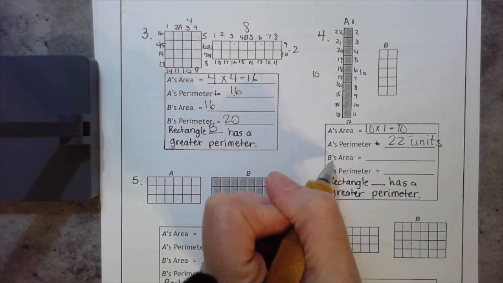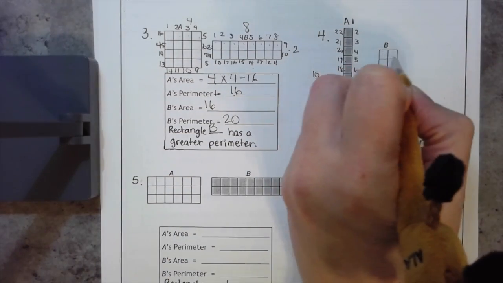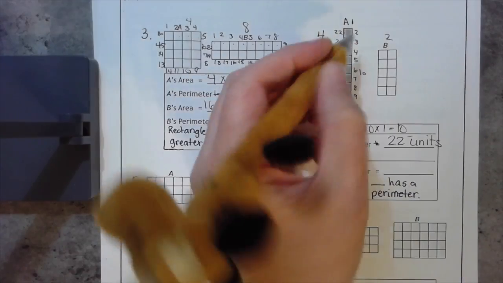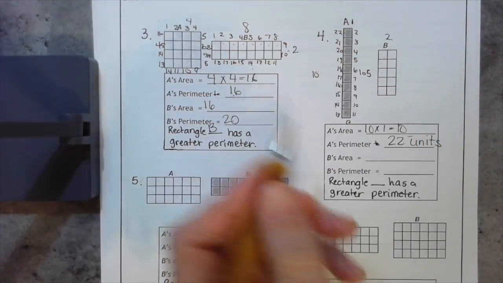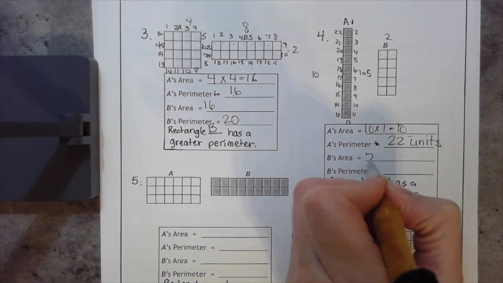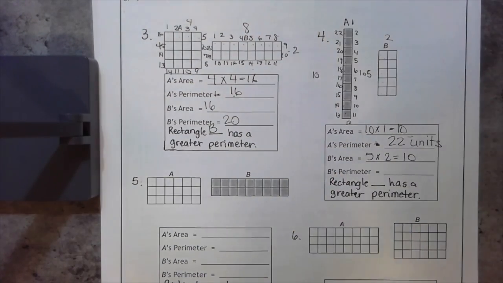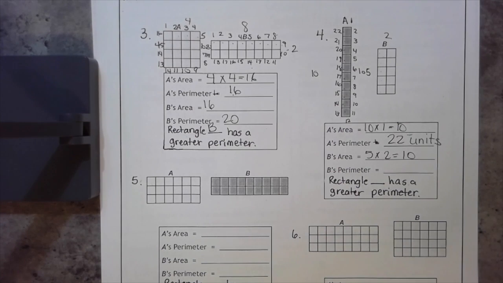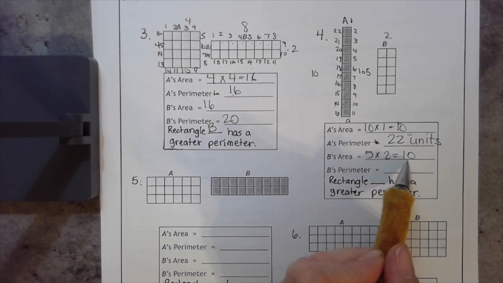Now I'm going to do B's area. Okay, so it's 2 across, and 1, 2, 3, 4, 5 down. Okay, and 2 times 5 or 5 times 2, both equal 10. 10 square units, but we don't have room to write that. Make sure for B's area, you have 10.